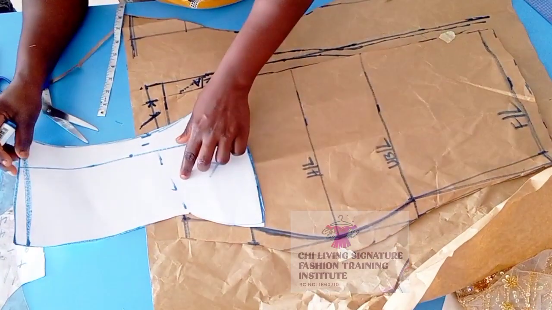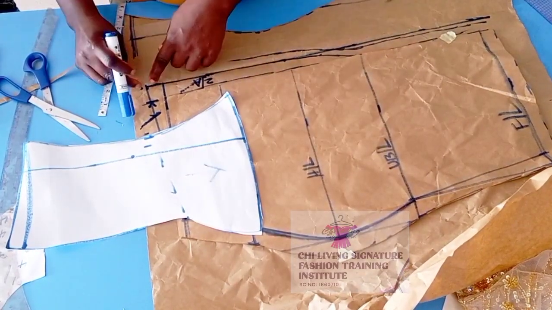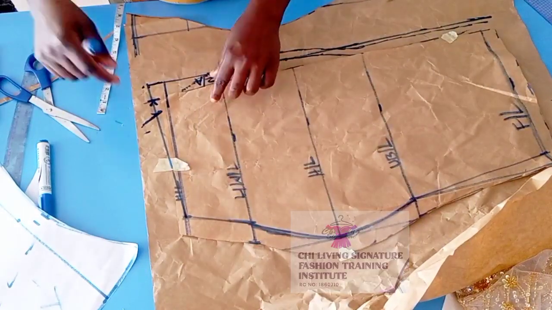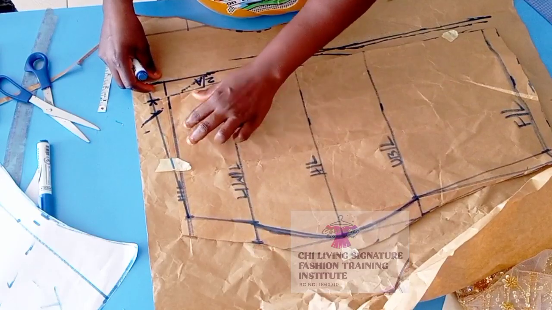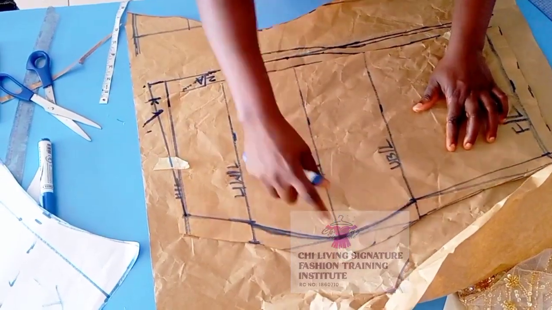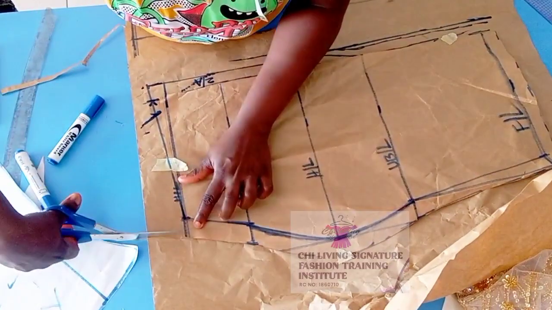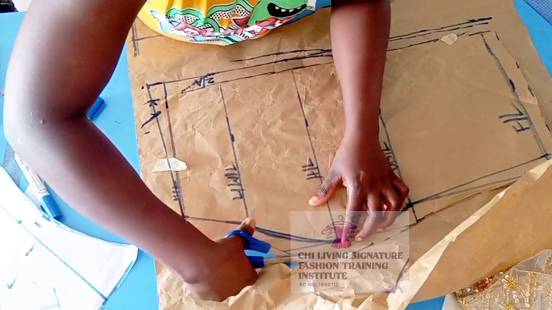You can see we have two patterns here. The front pattern should meet so that the underboard will be fitted. Okay, so I had to quickly remove it, but I have to place it back to trace the size seam. Because I've already added seam allowance on the front pattern paper, I will just trace it out this way.